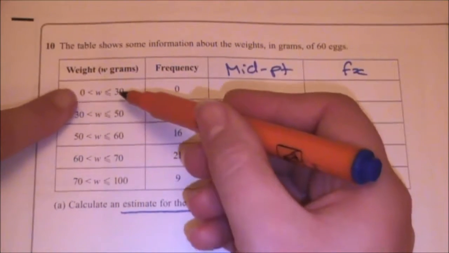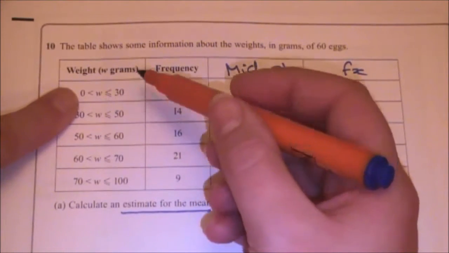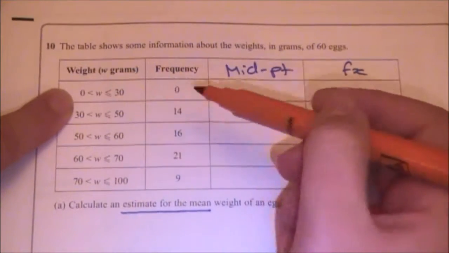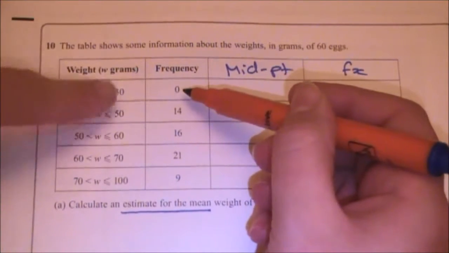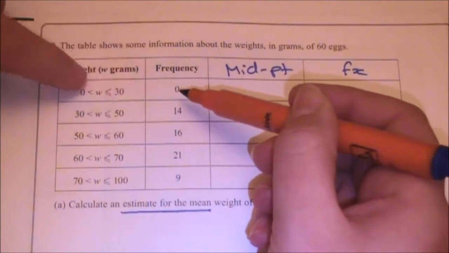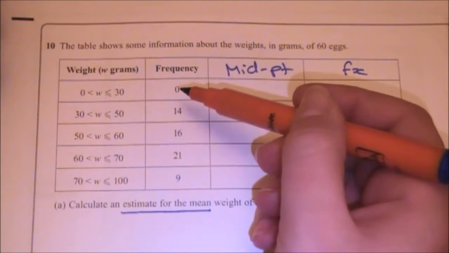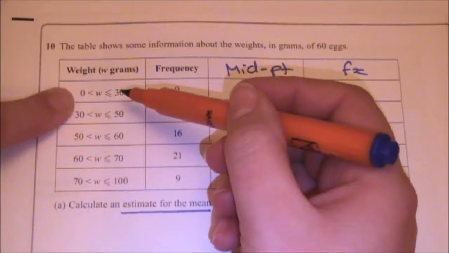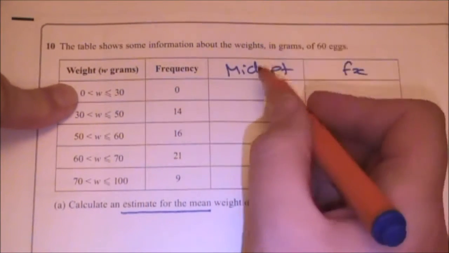So the midpoint is you take your boundaries, so in this one it's 0 to 30, and you find what is the middle value. And once you've found the middle value, you're going to assume that every egg that falls in this group is 15 grams, or whatever the midpoint is. Now, finding the midpoint can be tricky with some numbers. In this case, it's 0 and 30, so we know that the midpoint is going to be 15.